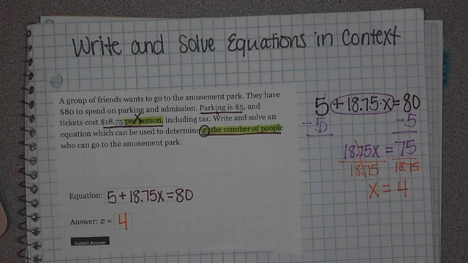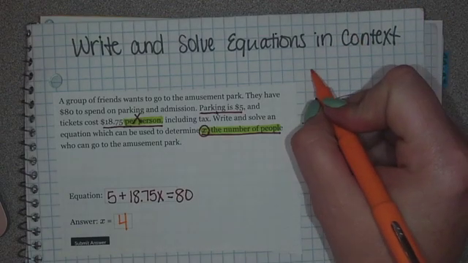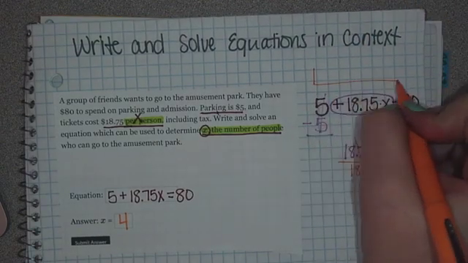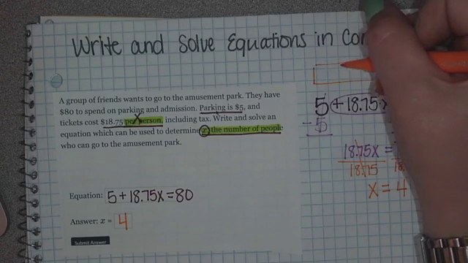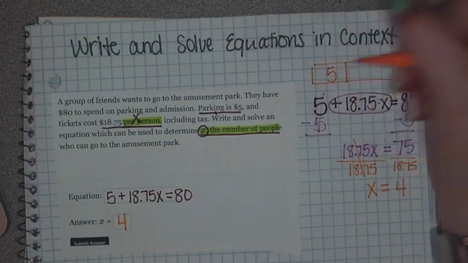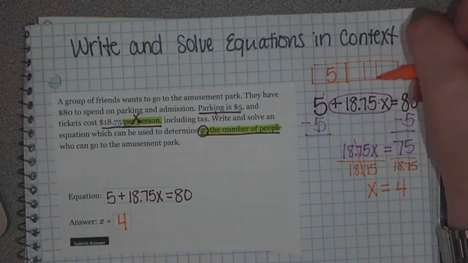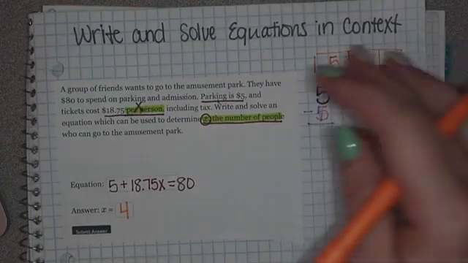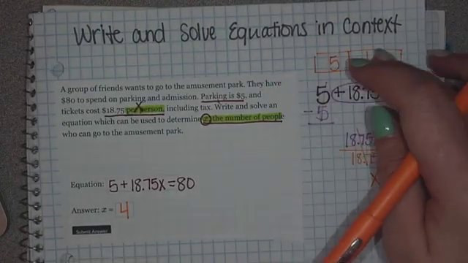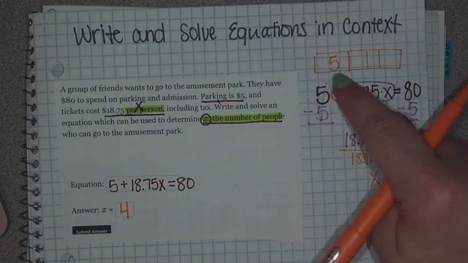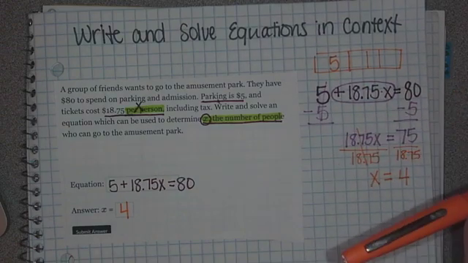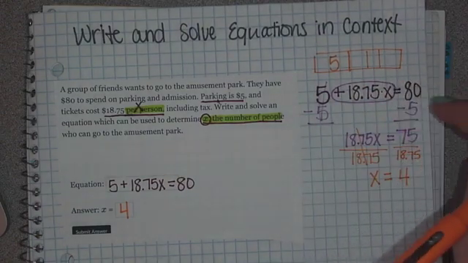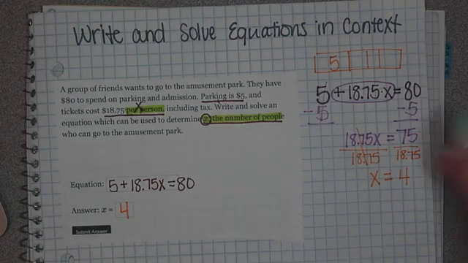If you look at the example on Delta Math, they break it into how many tickets. If that makes sense to you, perfect. If not, just know that you have to take the $5 off because that's the fee that you pay when you get there, and then you have the rest to spend on the tickets.